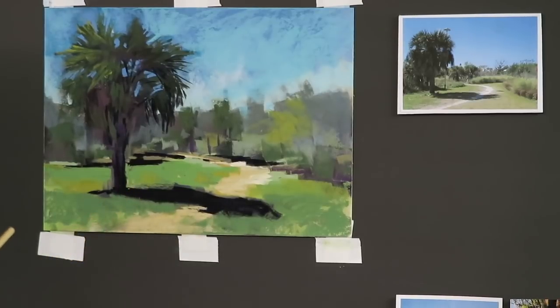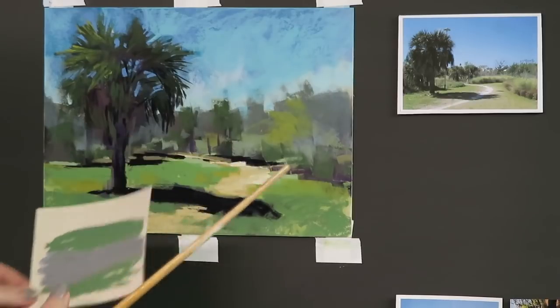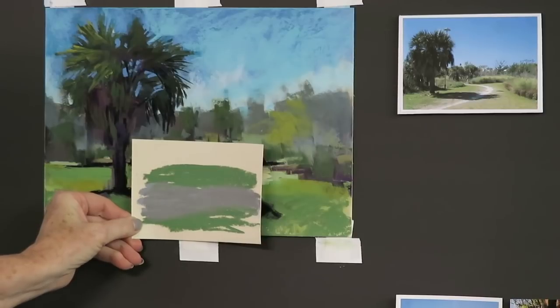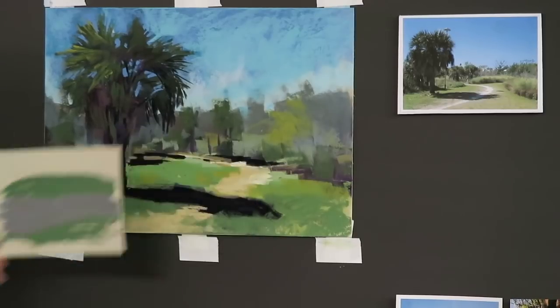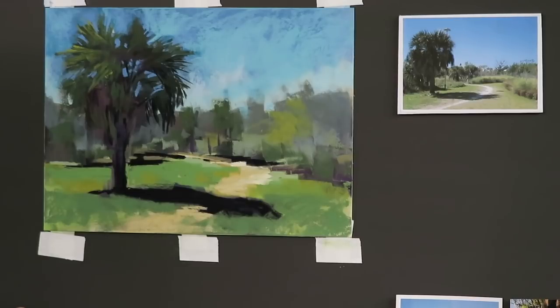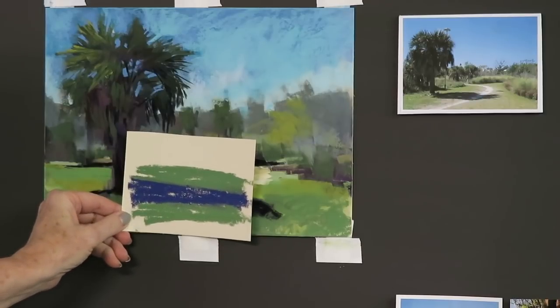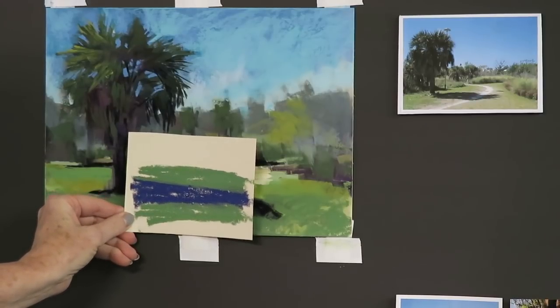But oftentimes I will see artists who will paint their shadows dark gray. Here's an example of that same shadow shape in a dark gray, and it just looks like a puddle of dark gray. It's not very believable. I've also often, and I used to do this myself, painted shadows dark violet. Here's an example of that same shadow in a darker violet, dark purple.